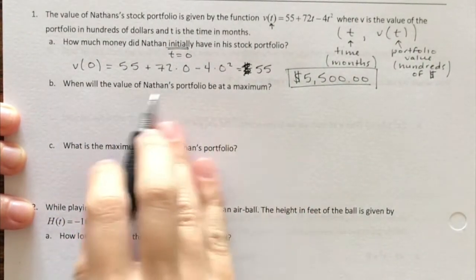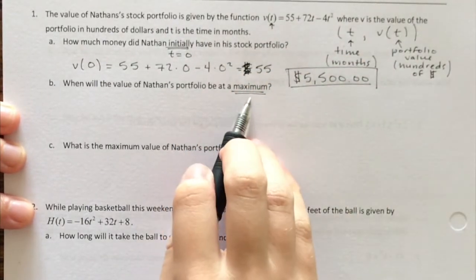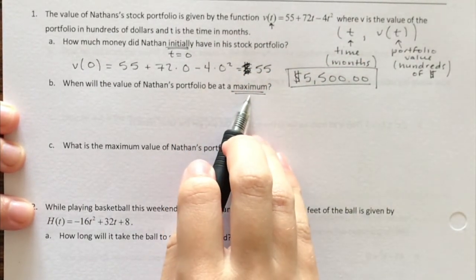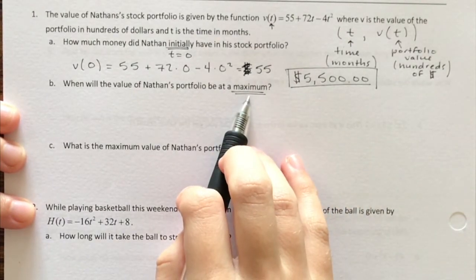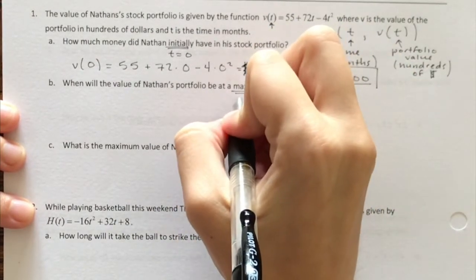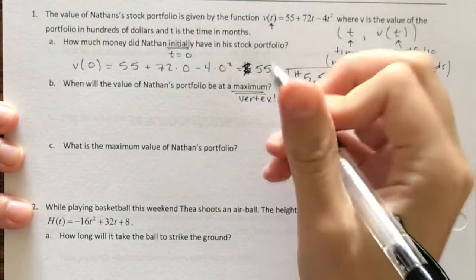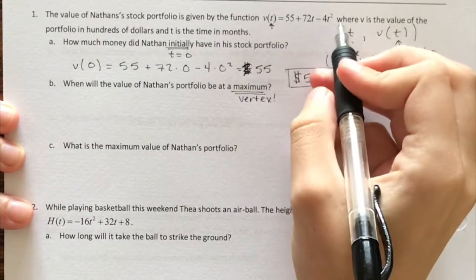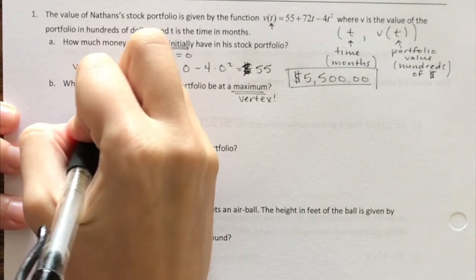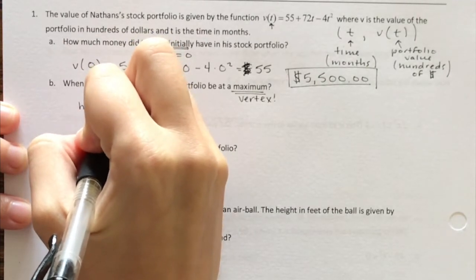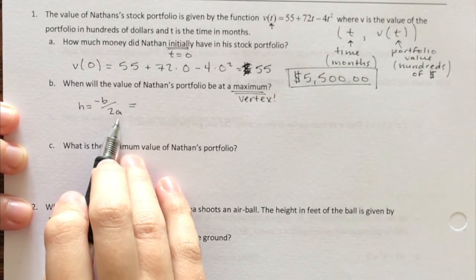When will the value of Nathan's portfolio be at a maximum? Okay, so our important word here is maximum. When we're dealing with quadratics and we hear the word maximum, what do we want to think? We want to think about our vertex. So how are we going to find the vertex of this function? Well, we use our handy formula for h, negative b over 2a. What are b and a here?